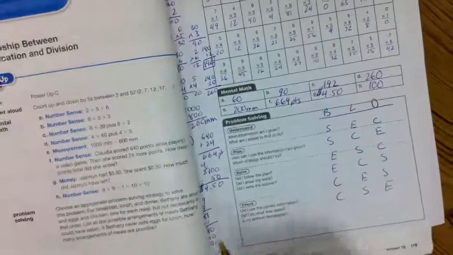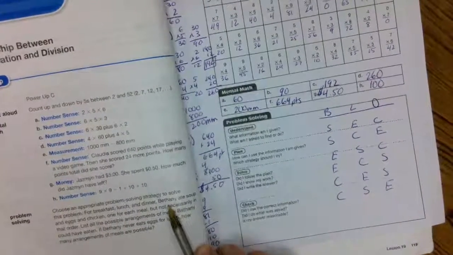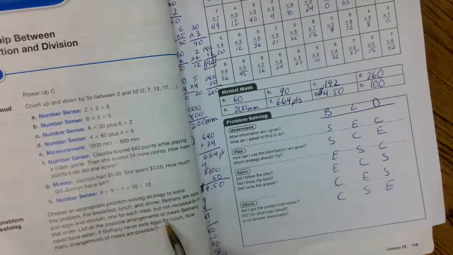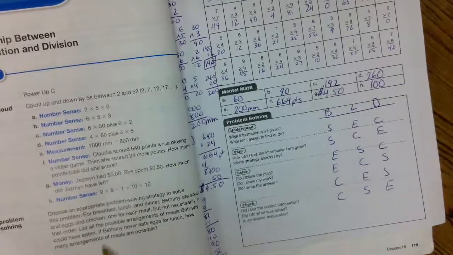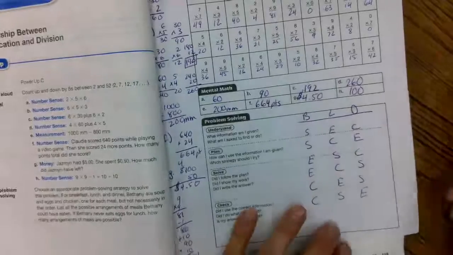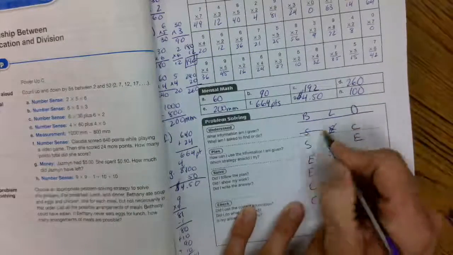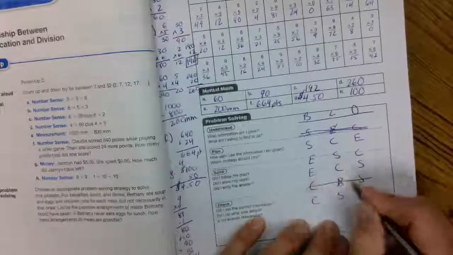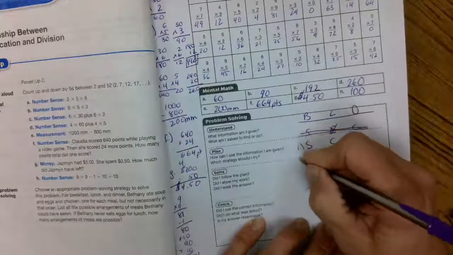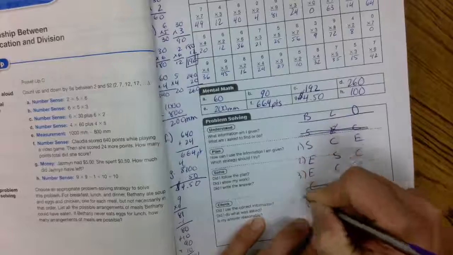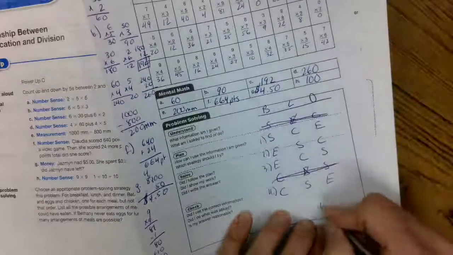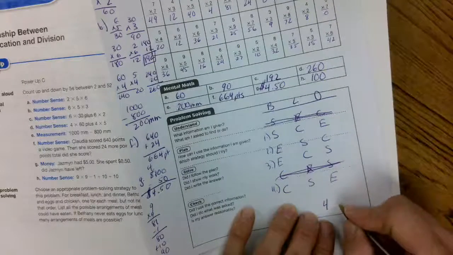Let's go and check out what they said after that. If Bethany never eats eggs for lunch, how many arrangements of meals are possible? So let's go get rid of eggs for lunch. This one's, can't do that one. Eggs for lunch. This one's out. So what do we got left? 1 arrangement, 2, 3, and 4. 4 arrangements.